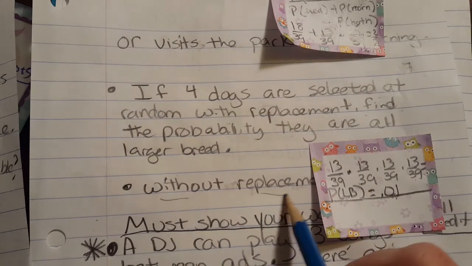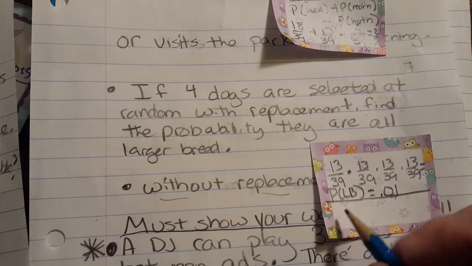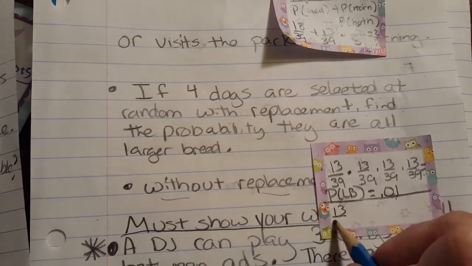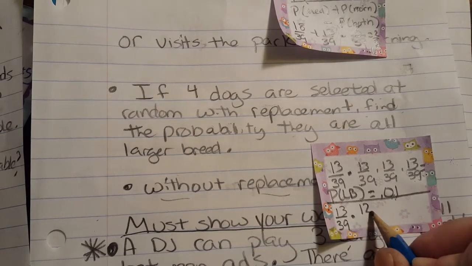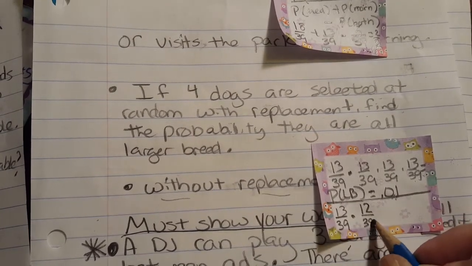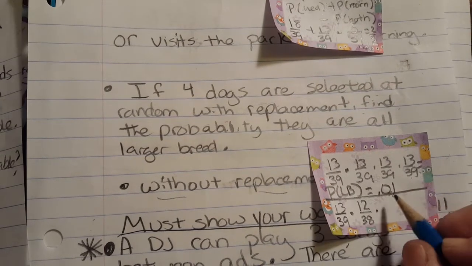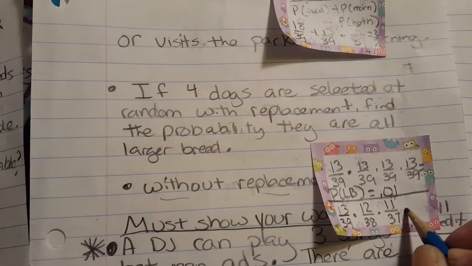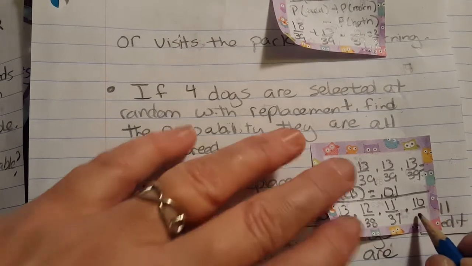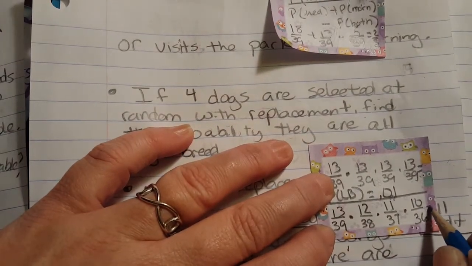If we did it without replacement, then we would say 13 over 39, but we would only have 12 large breeds left and only 38 dogs left. And then the next one, we'd only have 11 and 37 and 10 and 36.